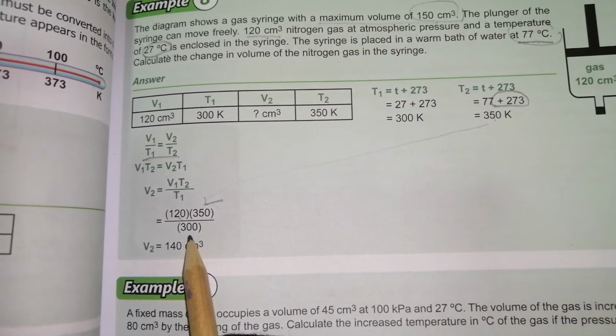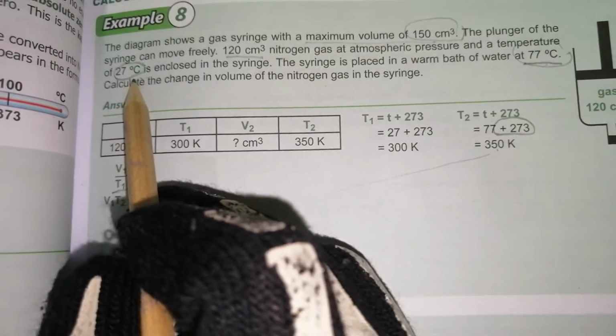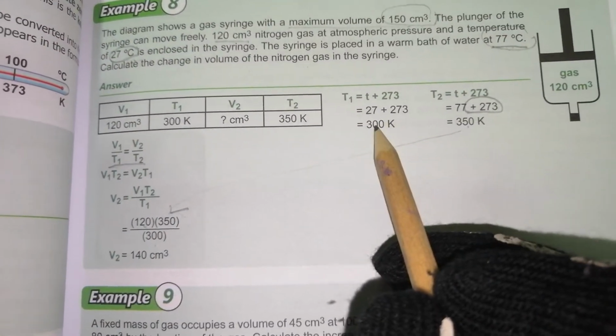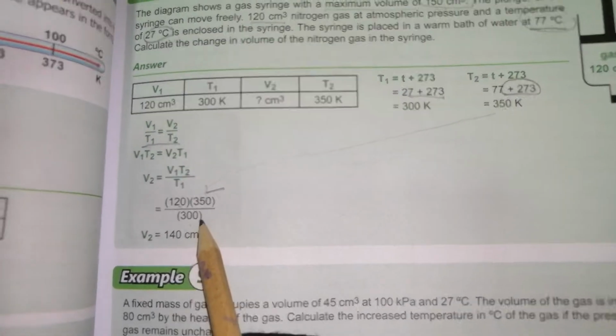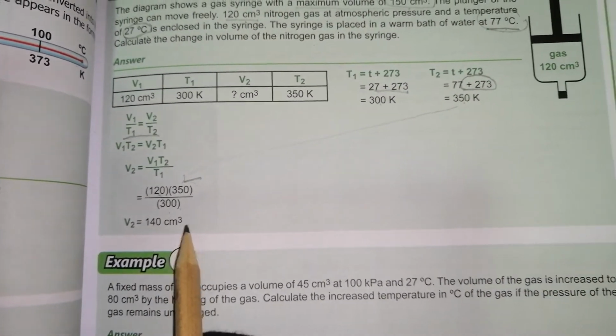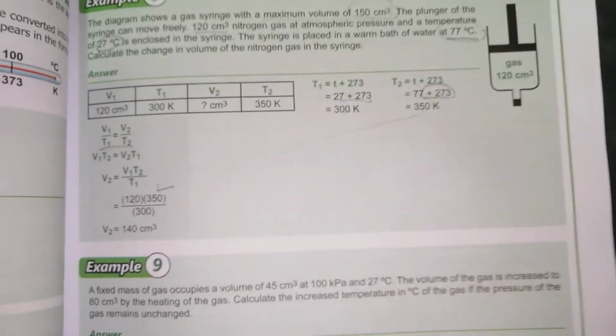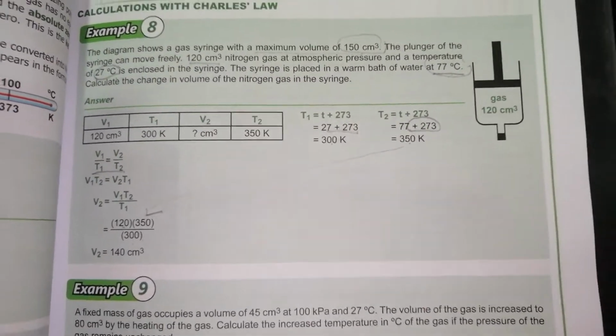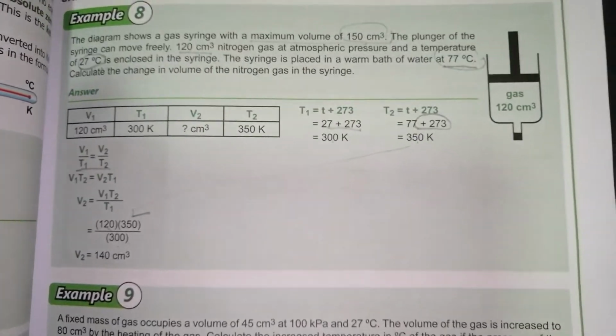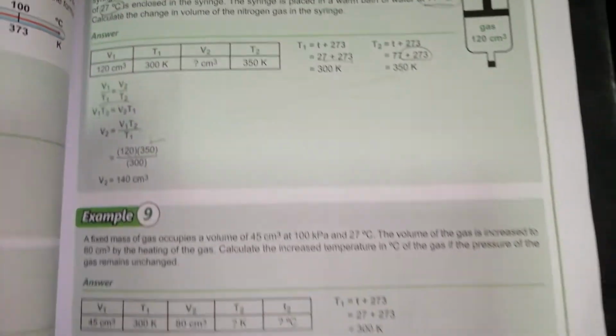And then you're dividing it by T1, which is 27 degrees. And again, you have to change it to Kelvin. So you're going to add 273, and that's that 300 here. And that will give you 140 centimeter cubed. So the most important thing to remember is with Charles' law, you just need to convert temperature into Kelvin by adding 273.